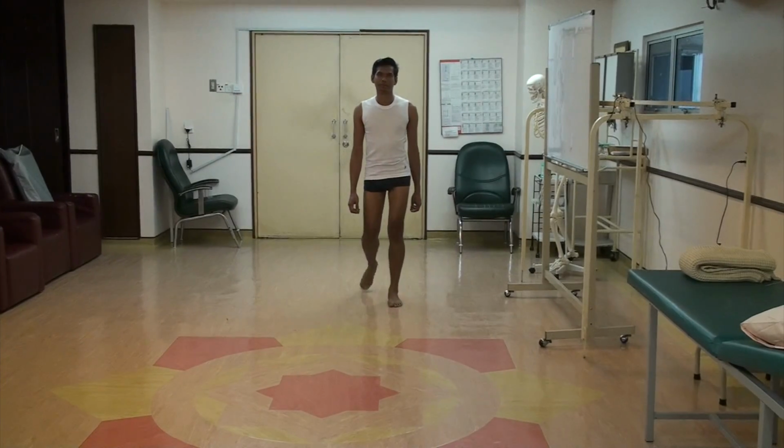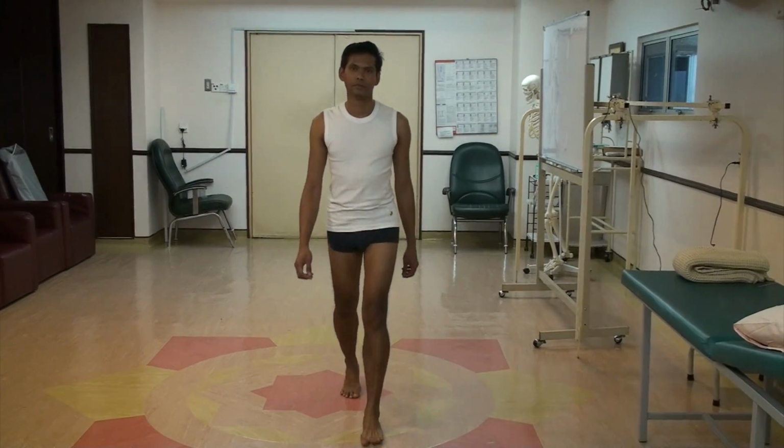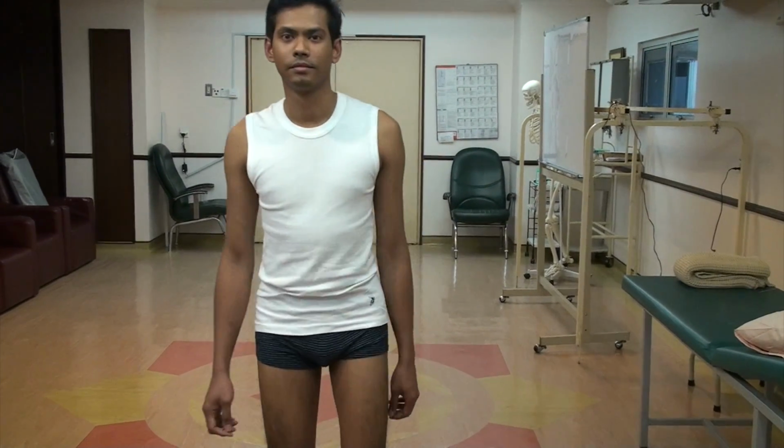Gell's screening. G is for gait. Ask the patient to walk a certain distance, stop, turn around and walk back.